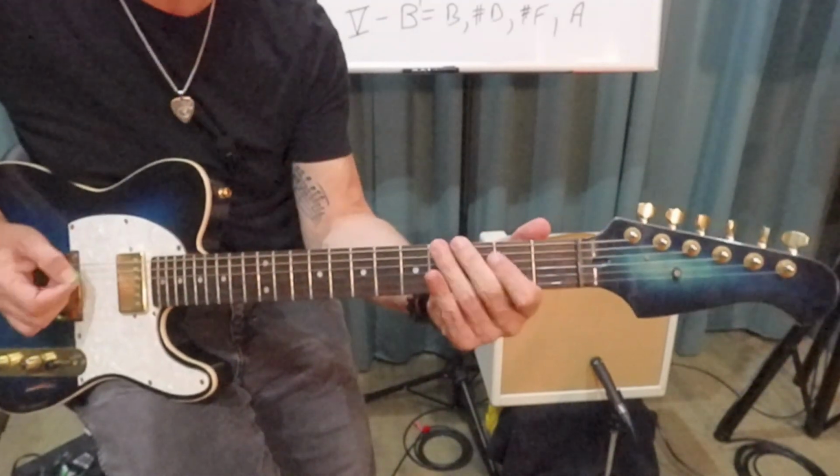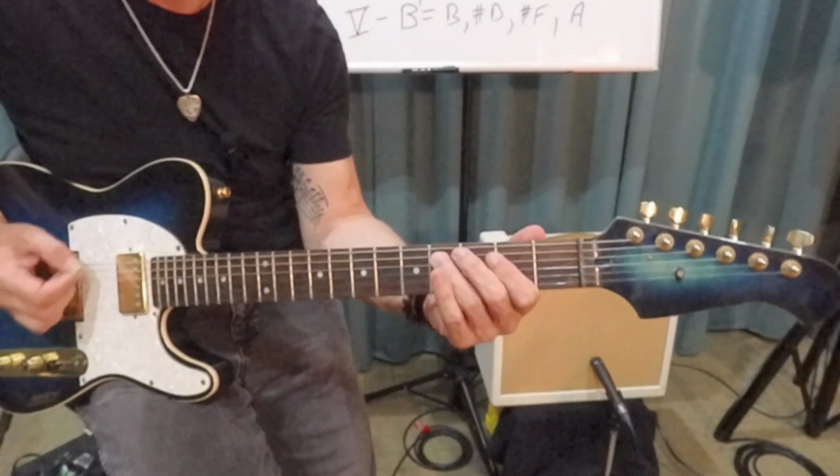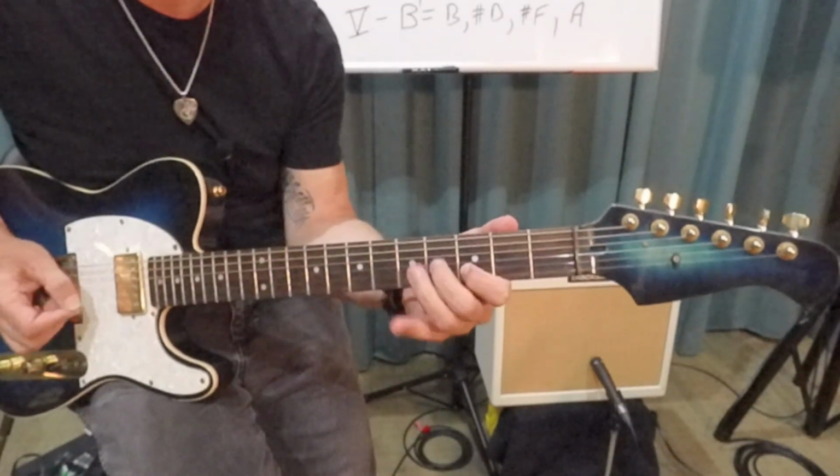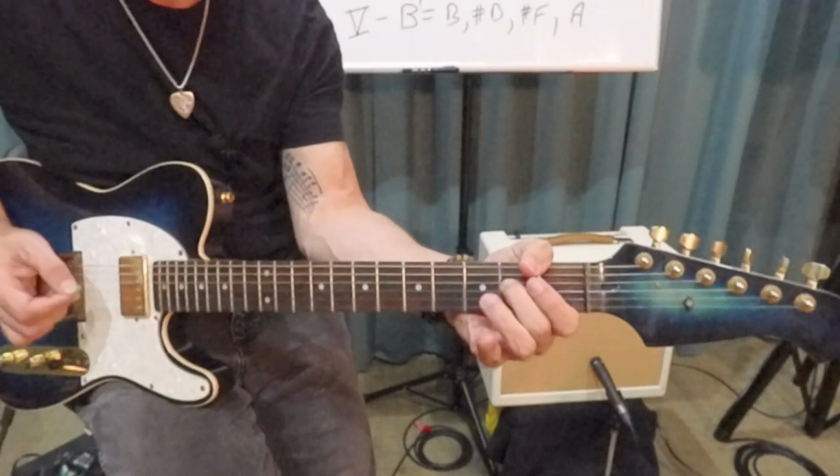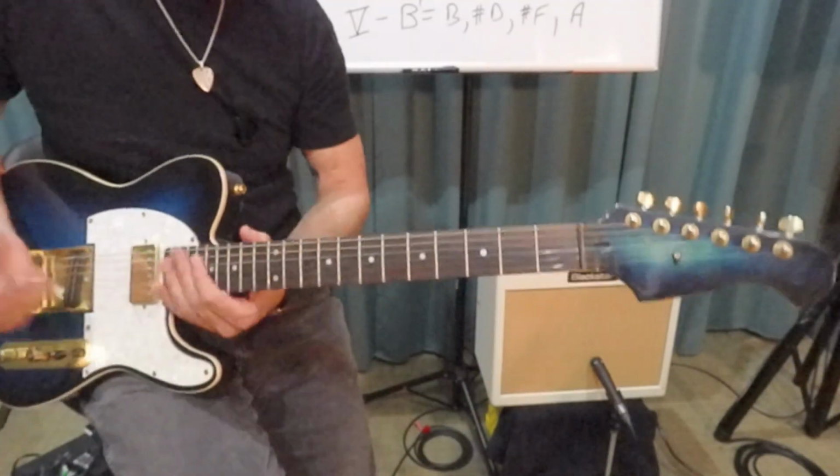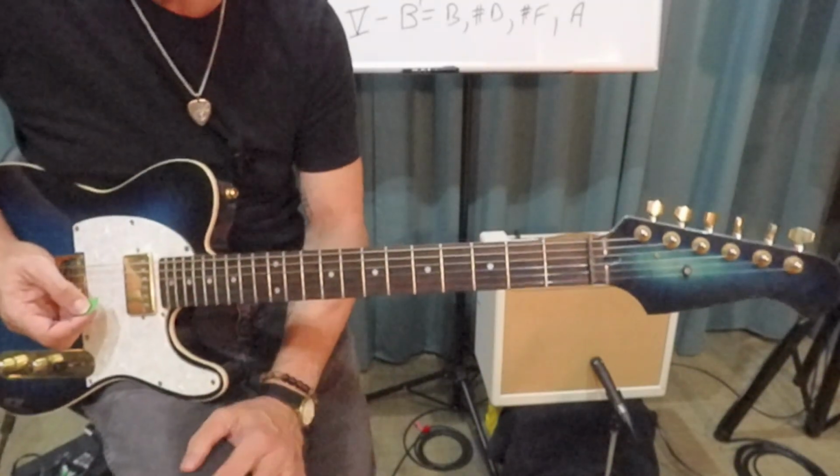So that's just a cool lick. You can do a little trill there if you want. So that's over the 1 chord, right? So over the E chord.